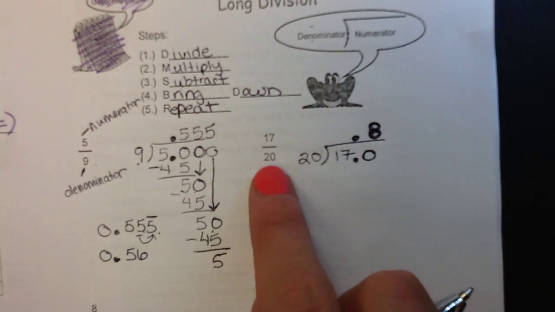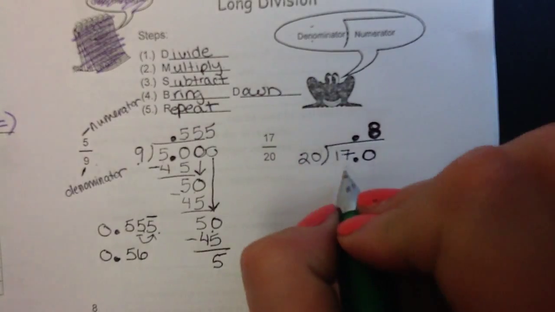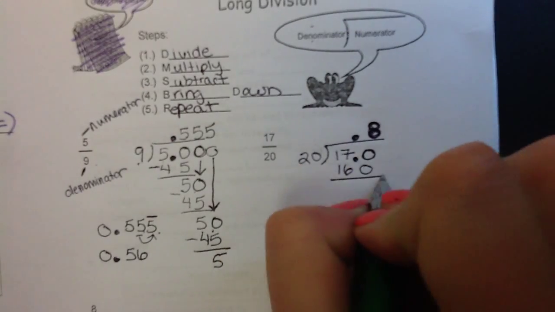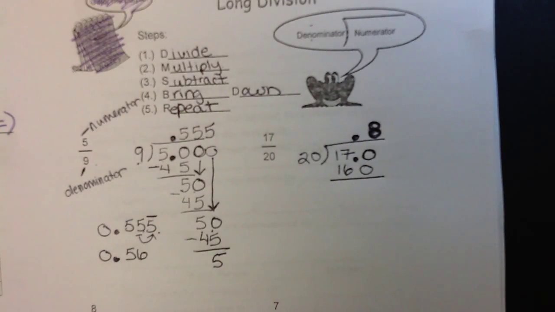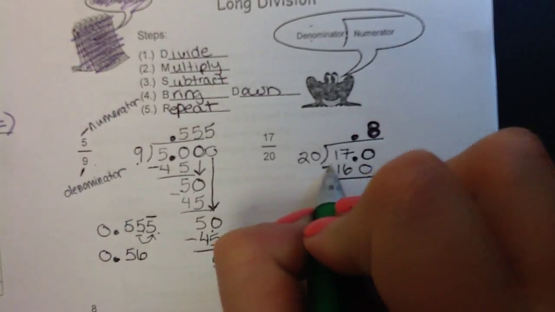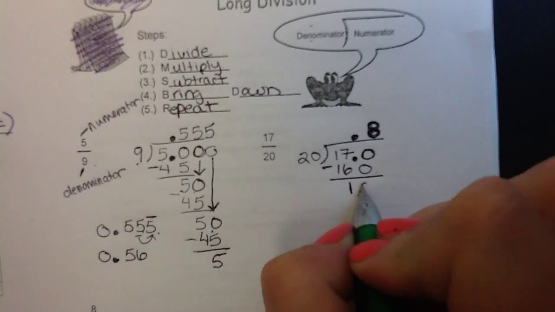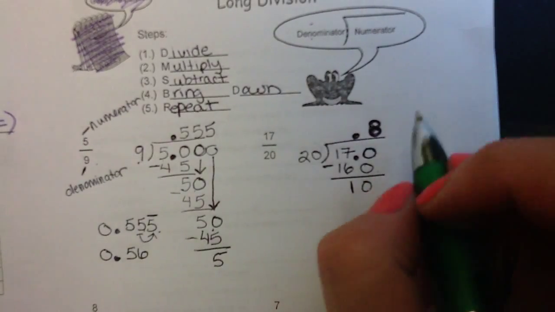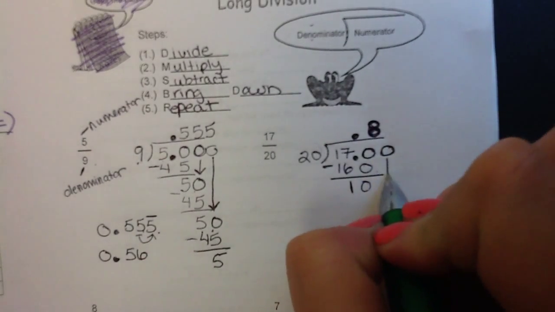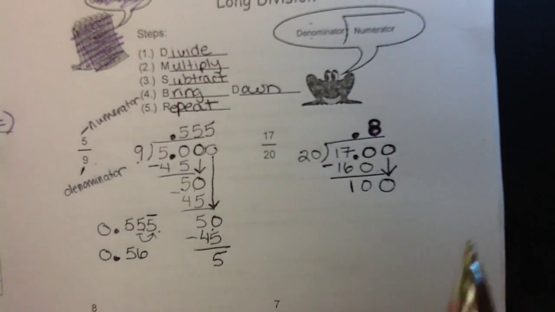So 8 times 20. 8 times 2 is 16. And then we have an extra 0. So it always pays to check your work. Subtract step, 170 minus 160 gives us 10. We don't have anything to bring down, but we can add another 0. We bring down that 0.